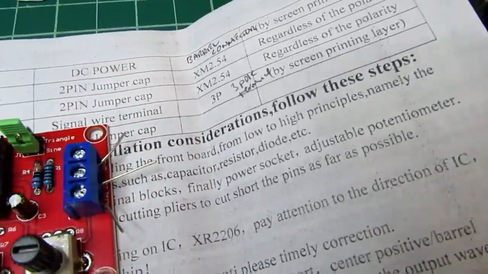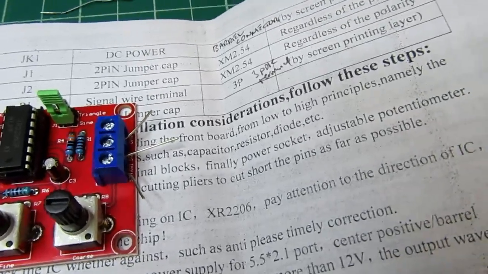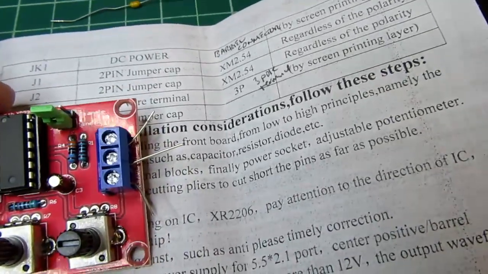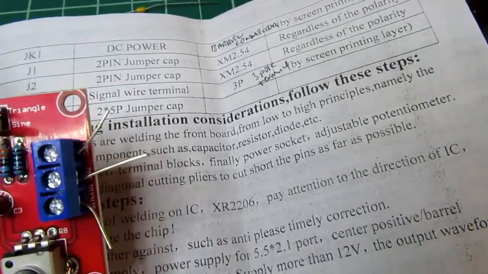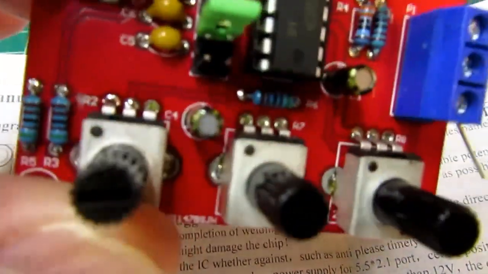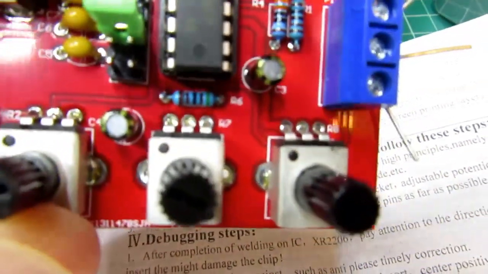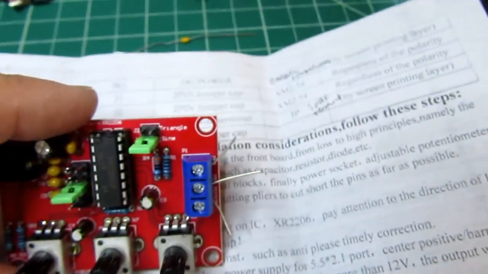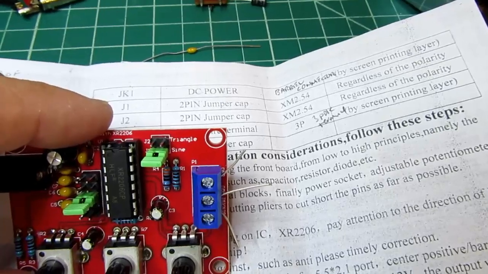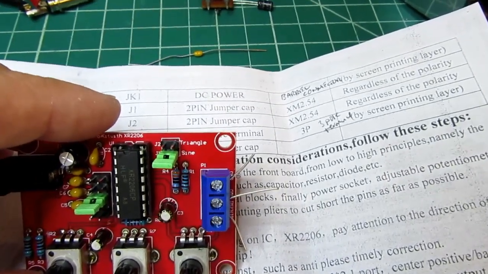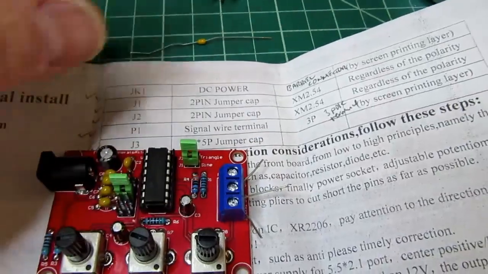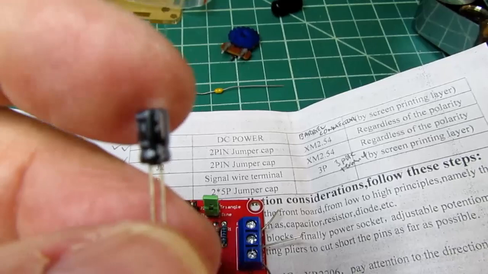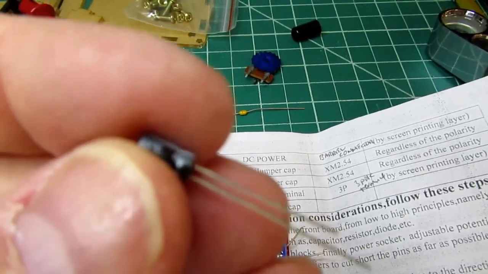They strongly recommend having a filter capacitor from IC pin 3, which again is the wiper of the amplitude pot. They strongly recommend having a capacitor from that point going to circuit ground, and it should be approximately 1 microfarad. So either a 1 microfarad disc capacitor or a 1 microfarad electrolytic.